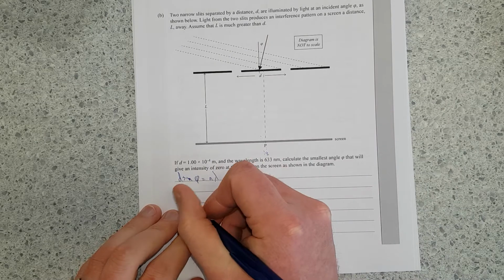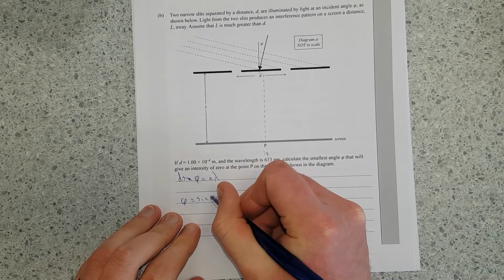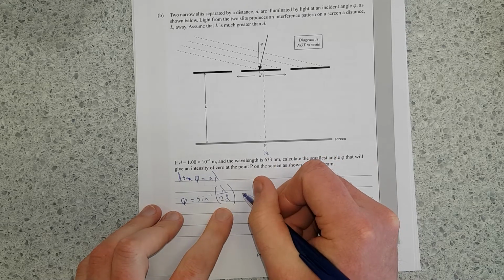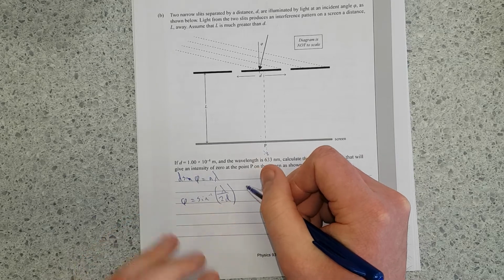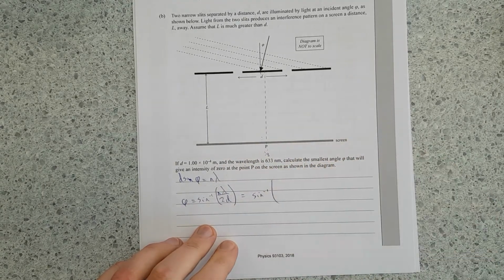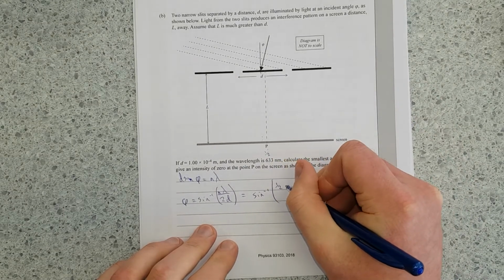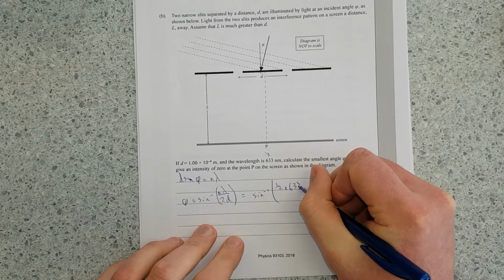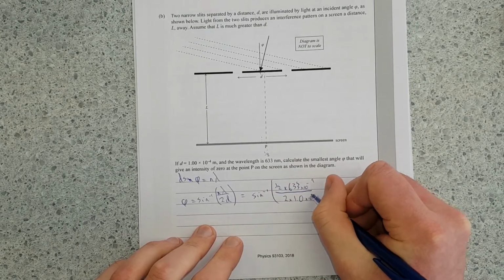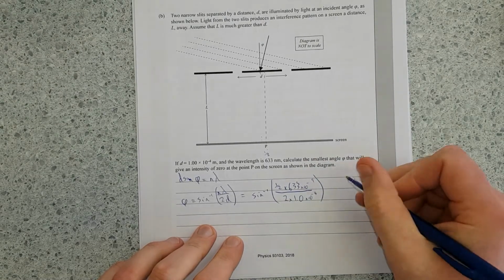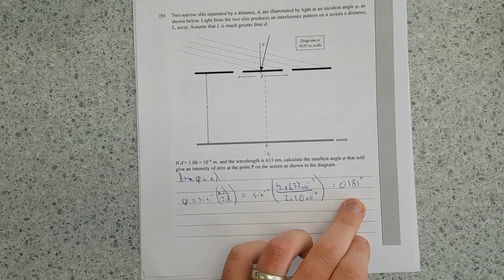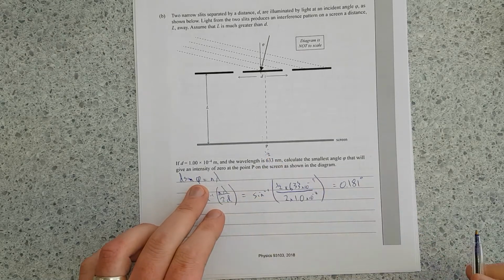So I'm going to rearrange this a little bit. Theta is equal to sine inverse of lambda over 2d. We know everything, so it is simply equal to sine inverse, this is the first nodal line so it's going to be half, lambda is 633 times 10 to the negative 9, divided by 2 times 1.0 times 10 to the negative 4. And that gives me 0.181 degrees. So that's the smallest angle for the first order minimum.